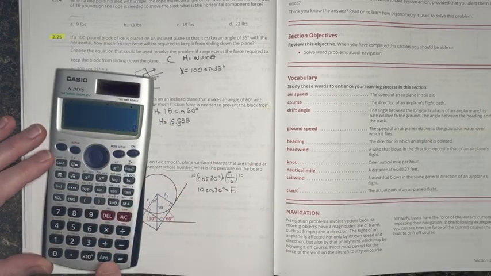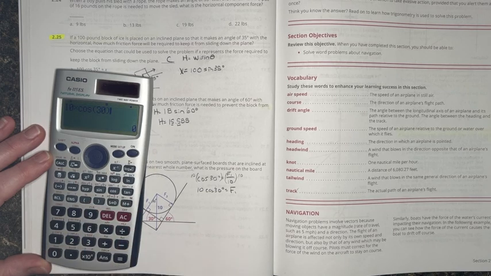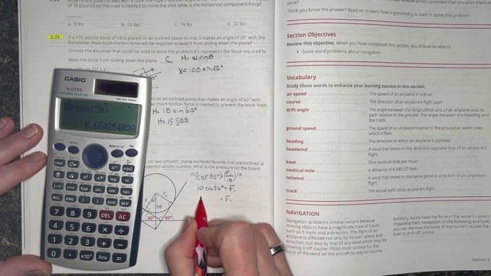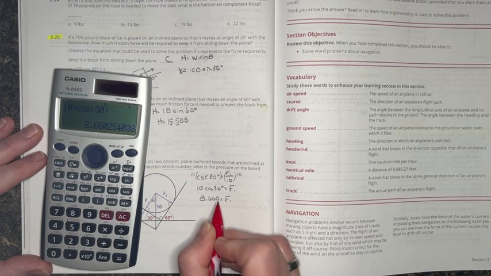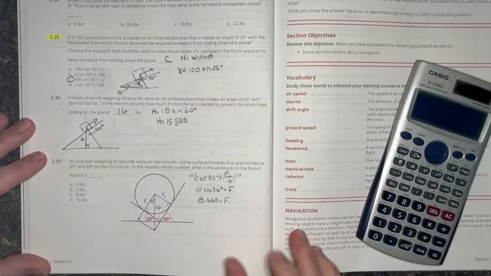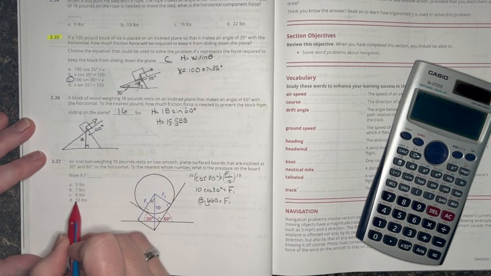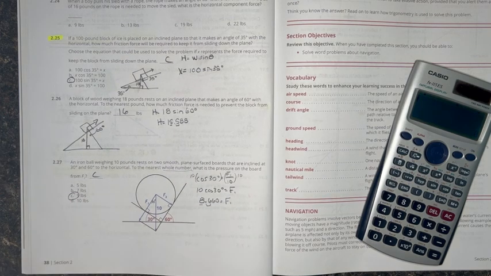So 10 times the cosine of 30 degrees, close my parentheses, equals, the force sub 1 is equal to 8.660. To the nearest whole number, we're rounding an 8 based on a 6, so it's going to be 9 pounds, which is letter C.